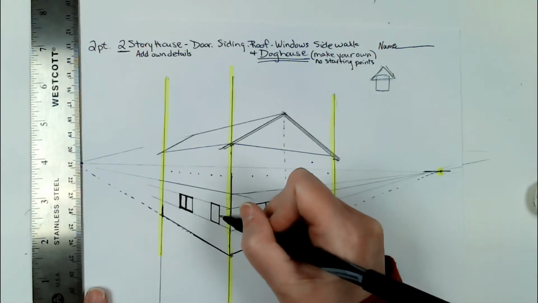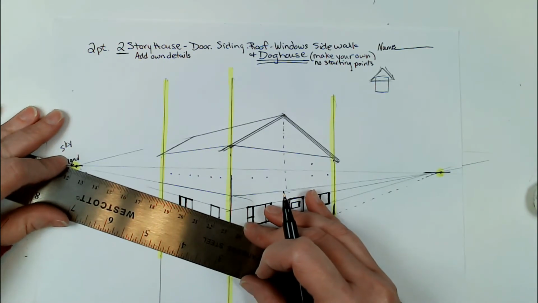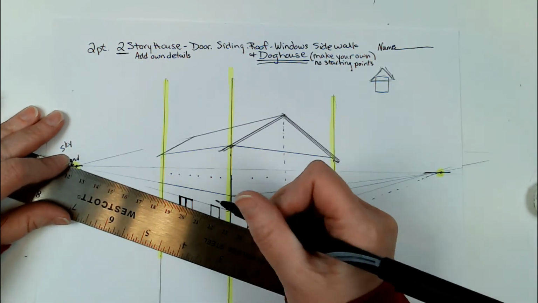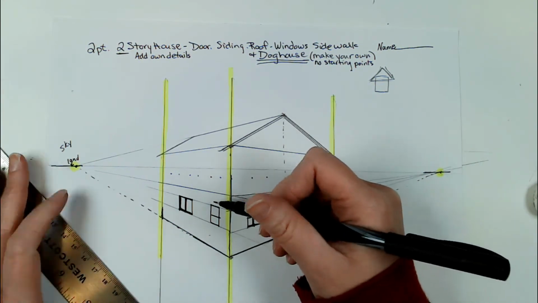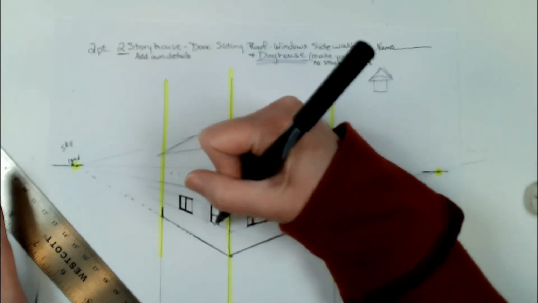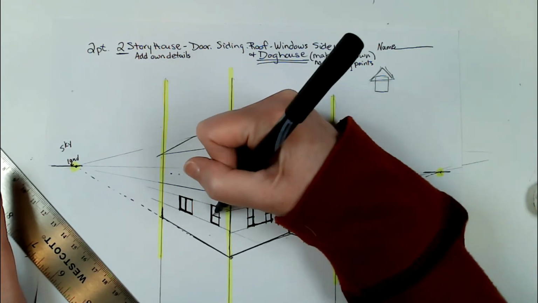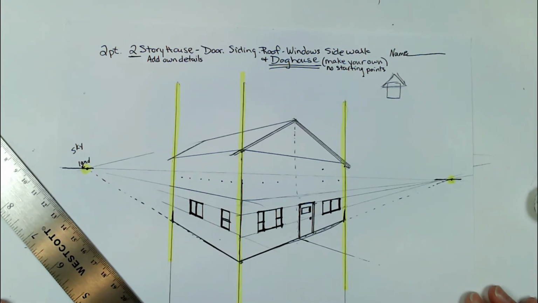And find where halfway is. Make a little mark. Line that up to the left side. And draw my line. Now I'm going to do just a little bit thicker here. That way I'm giving my house some dimension.